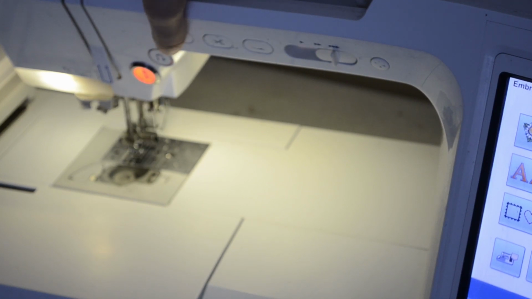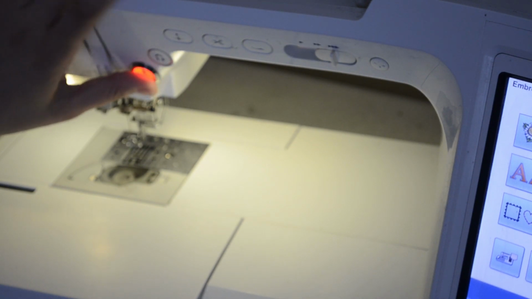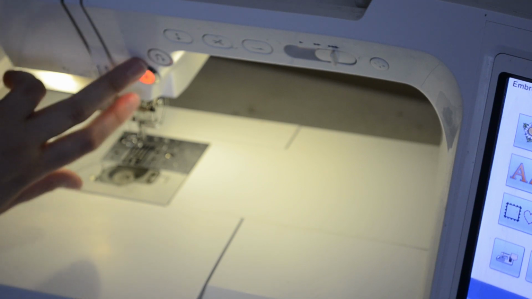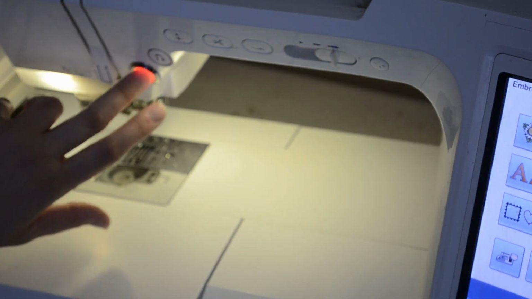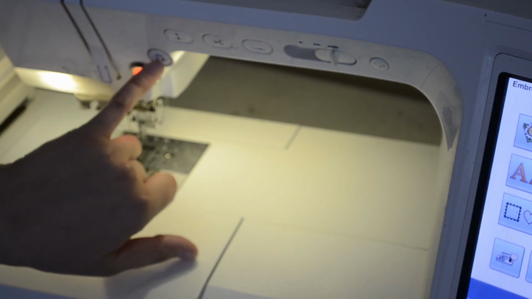This is needle down. This is backstitch, and this is your go button. For sewing, you can use this button instead of using your foot. You just press it once and it'll sew for you. Your backstitch button is obviously for backstitching.